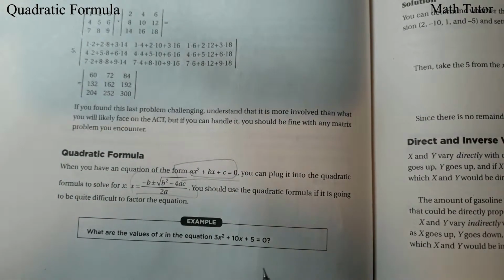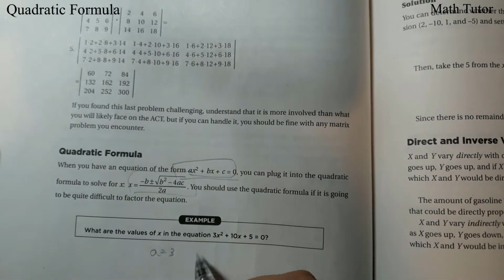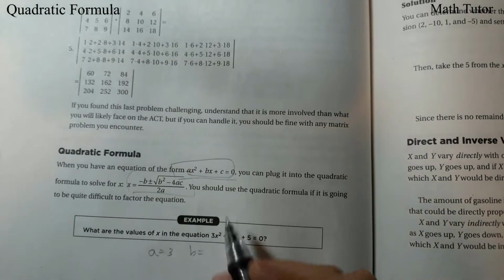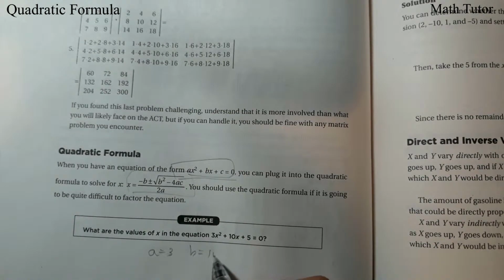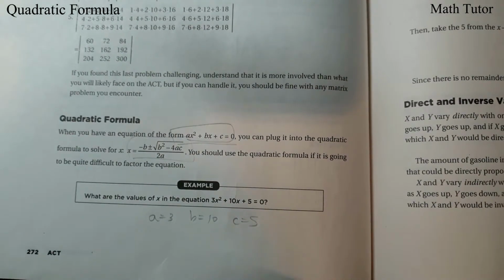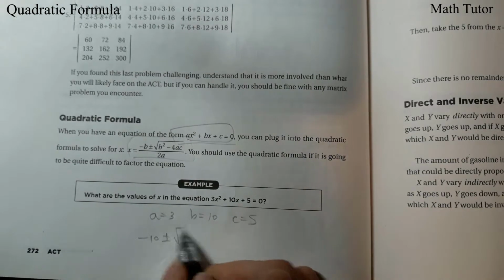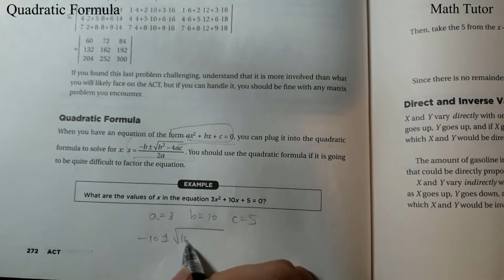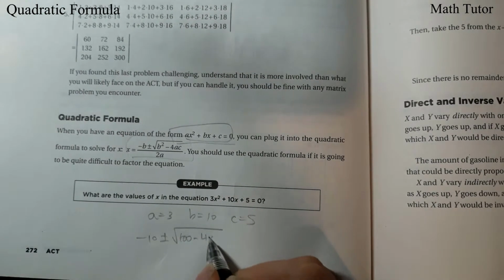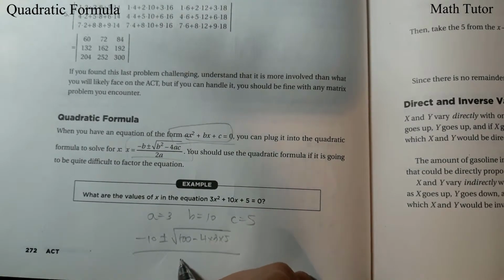Okay, let's see. What are the values of x in the equation of this? In here, a will be 3, b will be 10, and c will be 5. In the quadratic formula, let's just plug it in. Minus 10 plus and minus square root of b squared, which is 100, minus 4ac over 2a, which is 6.